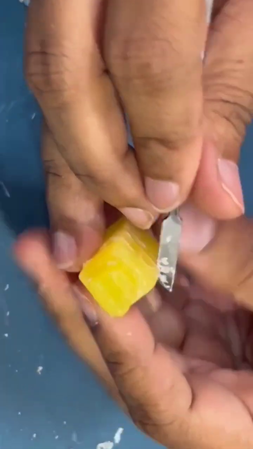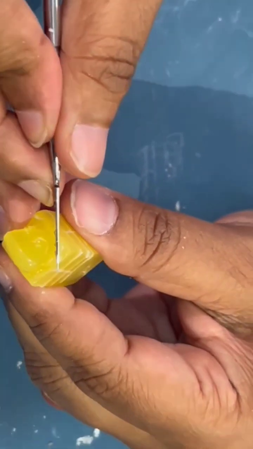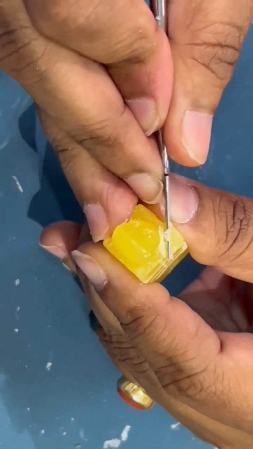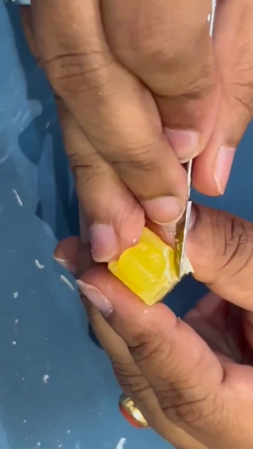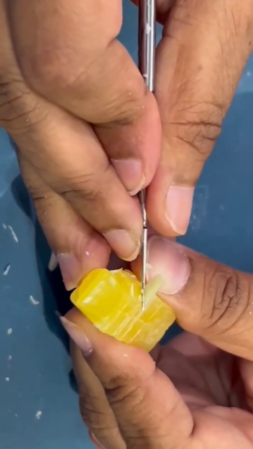So always remember, you do not touch the apical 1/3. So what you have to do is start cutting the corners. Okay, start cutting the corners step by step. Don't suddenly cut too much, because the wax will fracture inside. Only corners I am cutting.